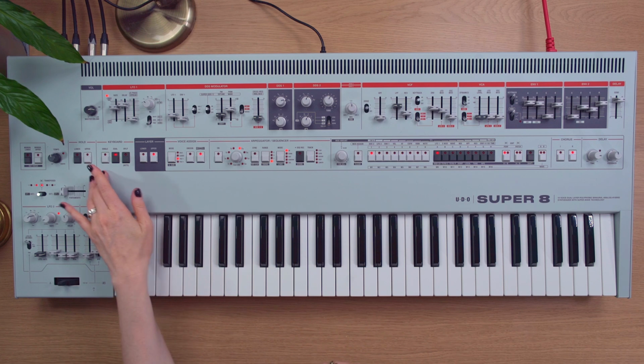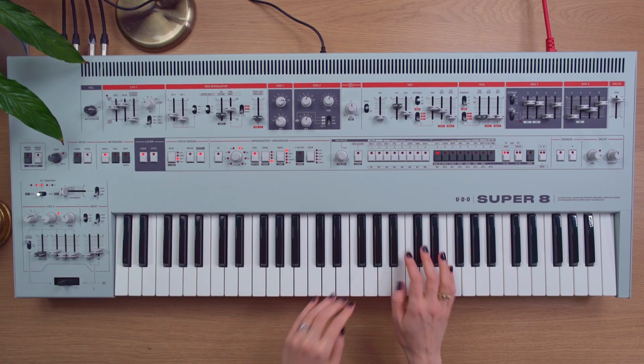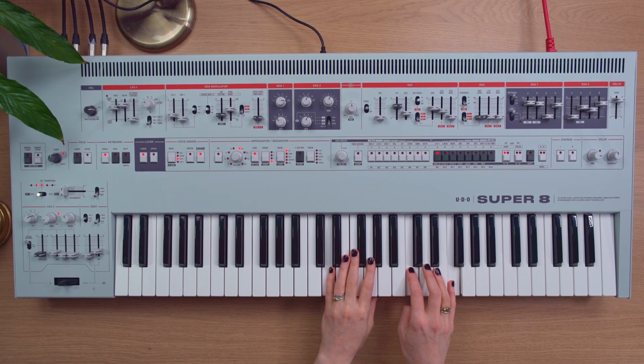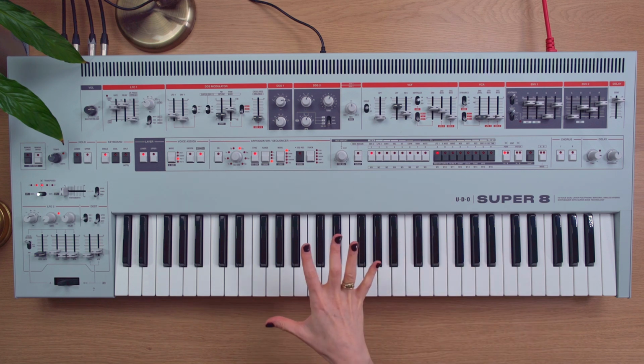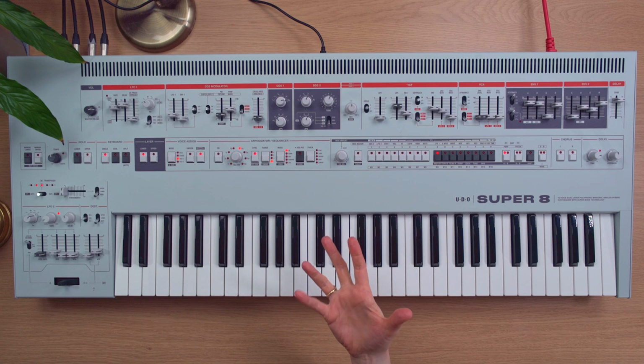So I'm going to put it into single mode, and we're going to start by listening to just the lower layer. So what we've got here is DDS1 is set to triangle, DDS2 is set to a sawtooth, and they are both set to the same octave as one another.